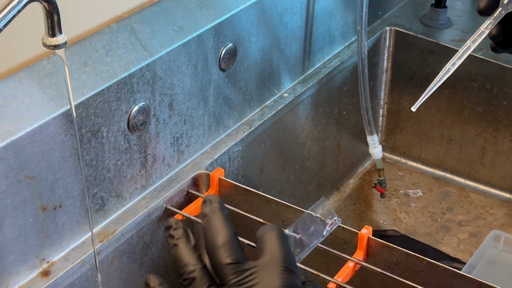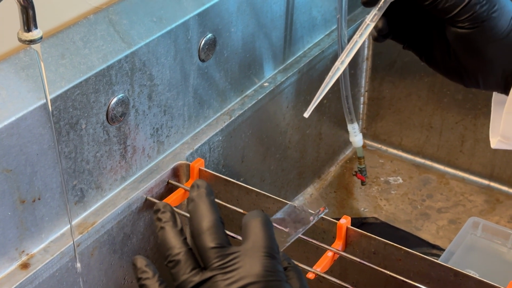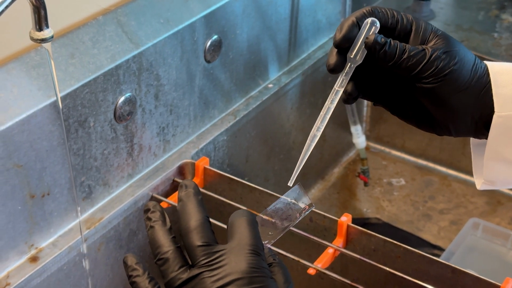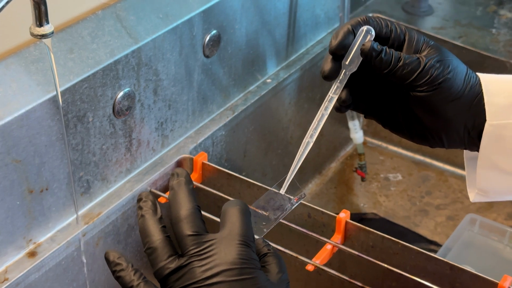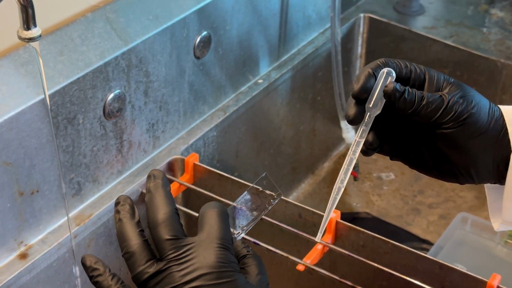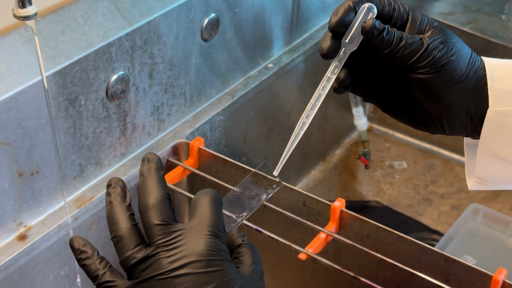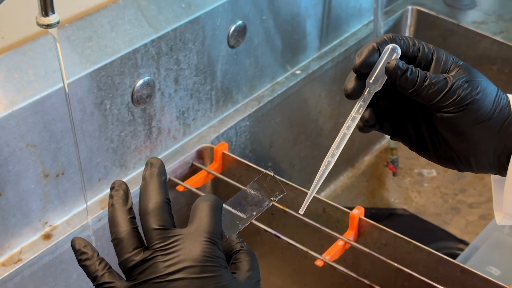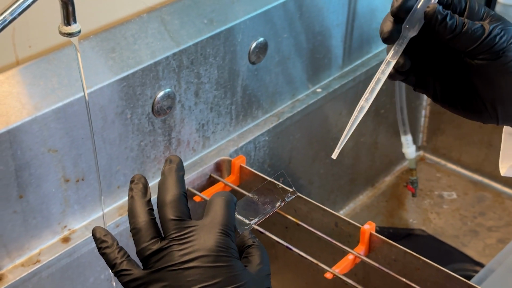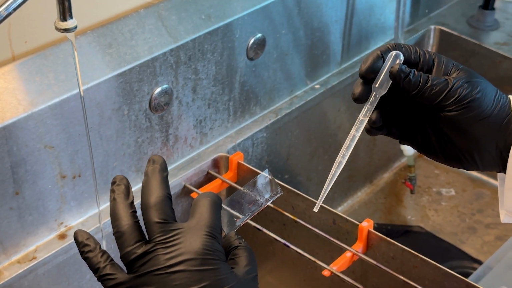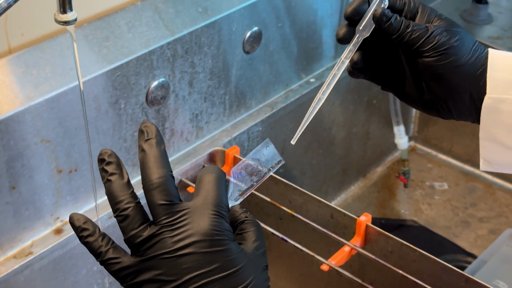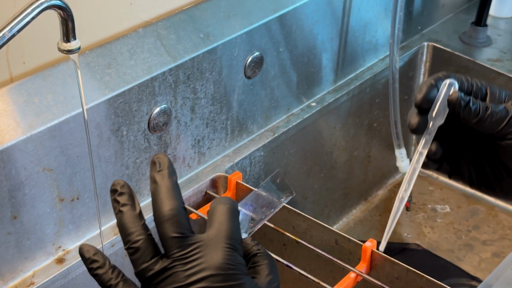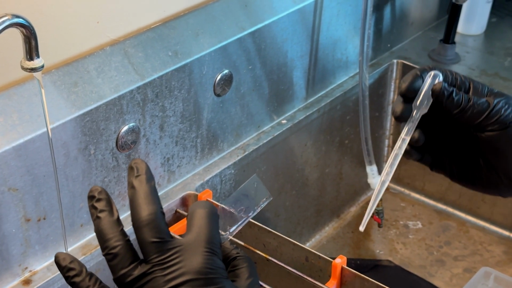Now, when I'm adding this gram decolorizer, I'm going to place it on the top of my slide. I'm going to let that decolorizer run down, and I'm watching my slide, and I'm watching the streaks of purple come off. As soon as I see my stain no longer hanging onto purple, that's my cue that my decolorizing is done, and I need to rinse it very quickly. I can over-decolorize the stain, and that'll result in everything looking red, even if it's not supposed to.